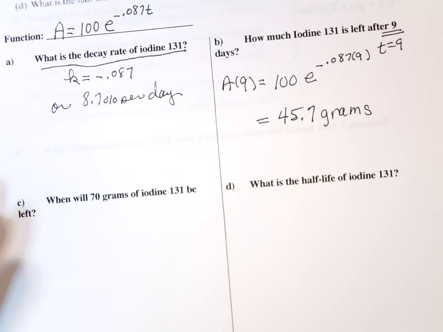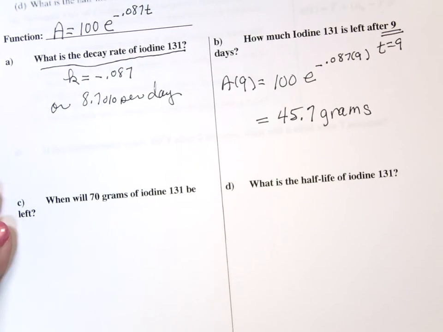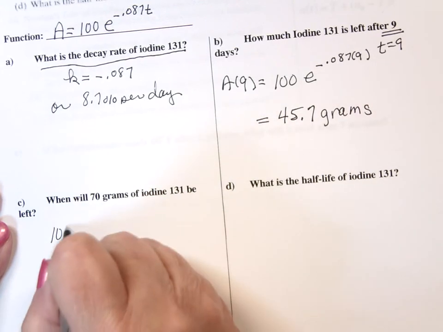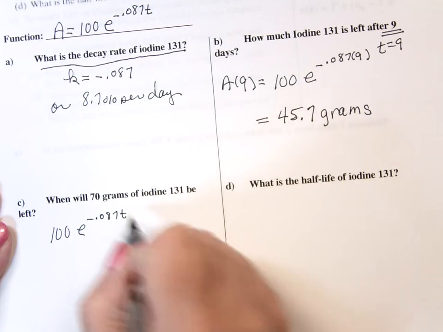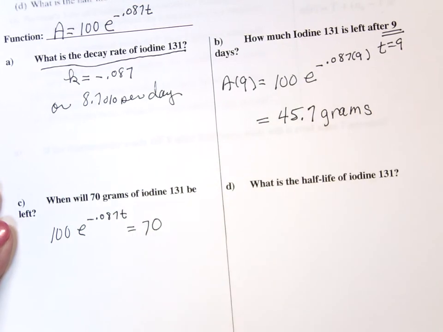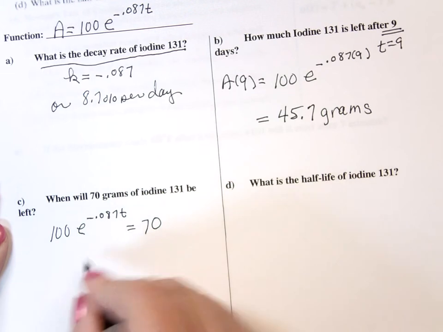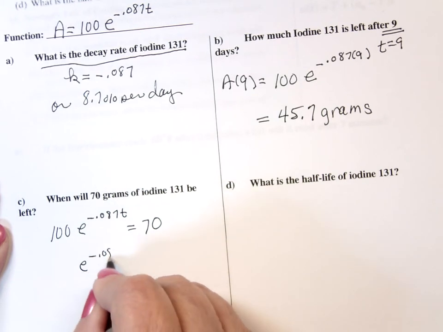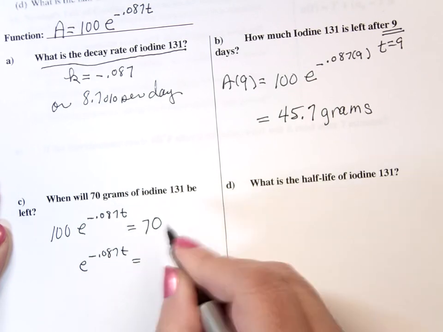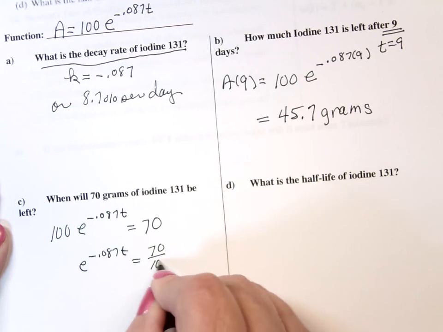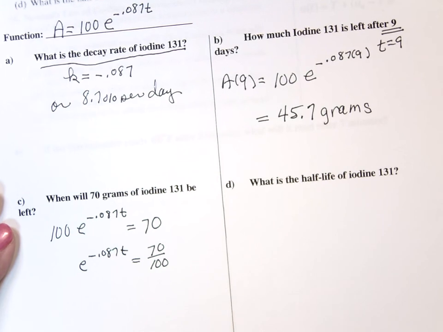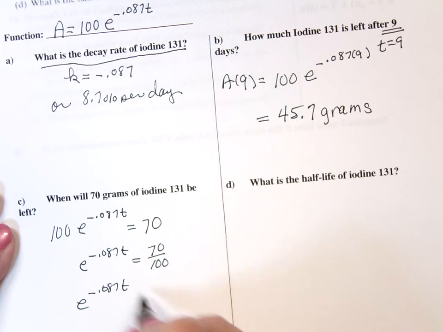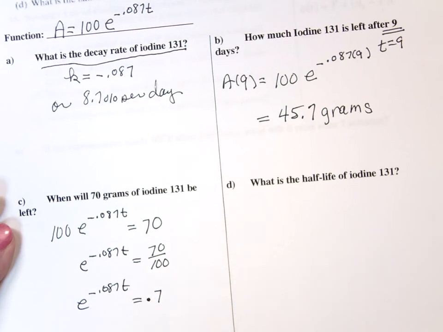And then, when will 70 grams of iodine be left? So 100 e to the negative 0.087 t equals 70. e to the negative 0.087 t equals 70 over 100, which is 7/10. So e to the negative 0.087 t equals 0.7.